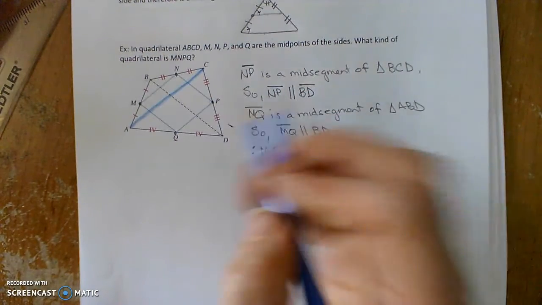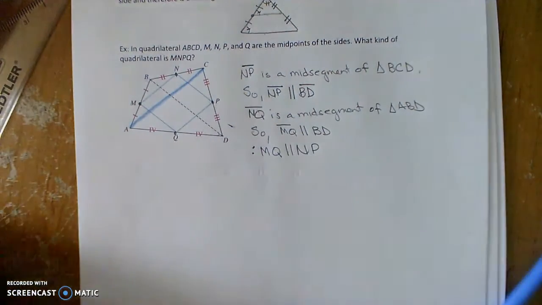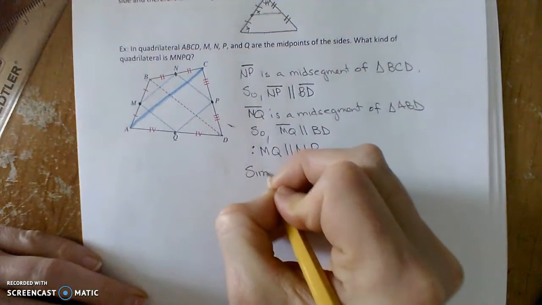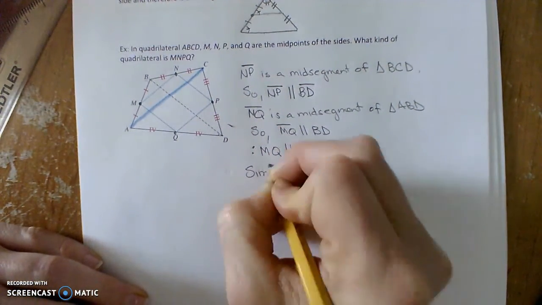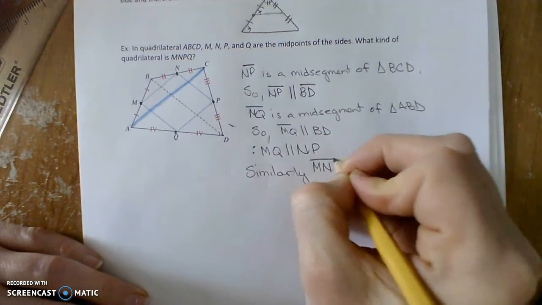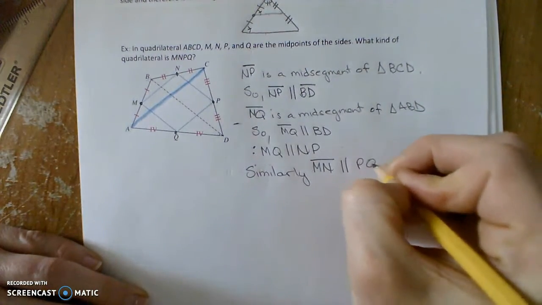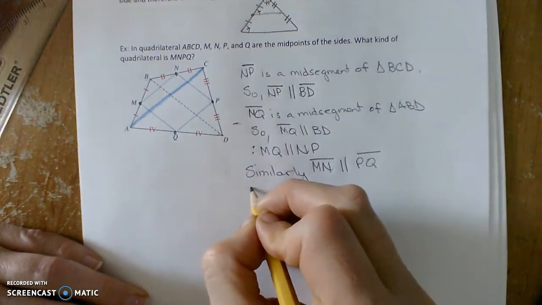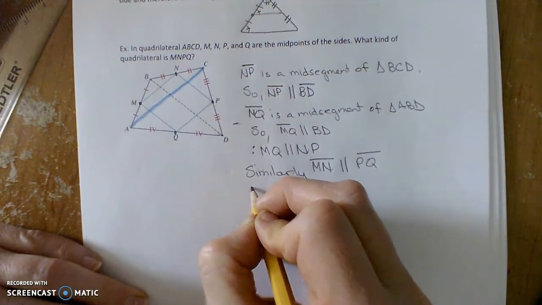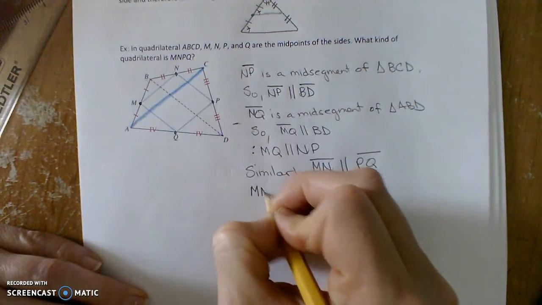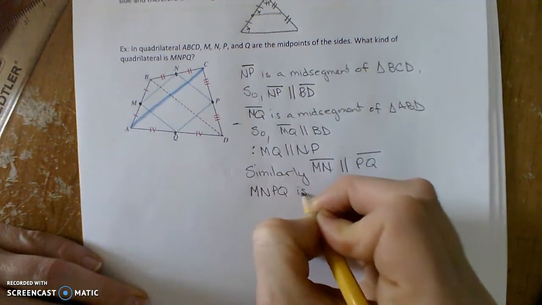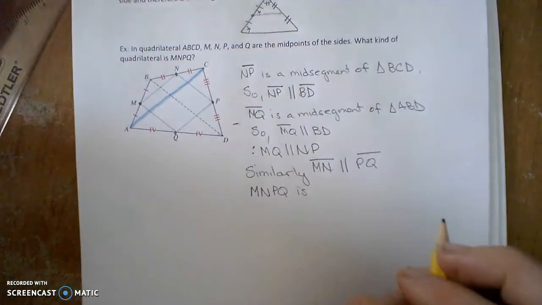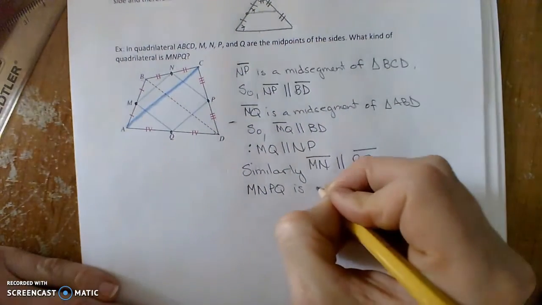PQ is the midsegment for the triangle below. So we can just say similarly, MN is parallel to PQ. So therefore, this quadrilateral that we just made, MNPQ, has to be a parallelogram.